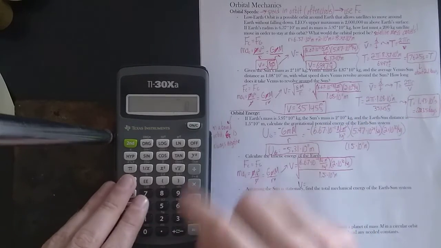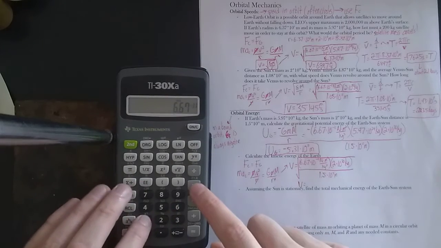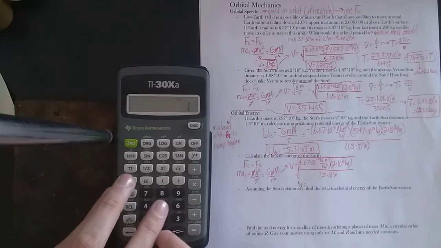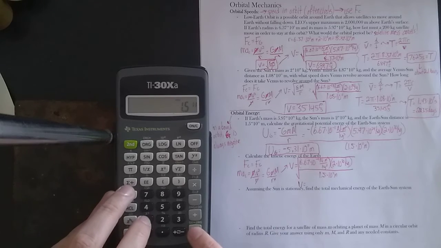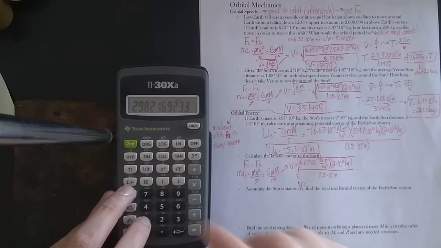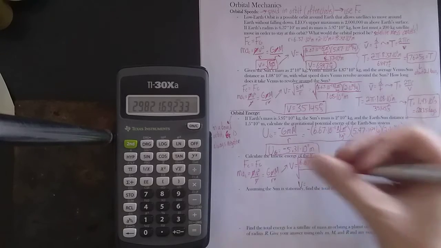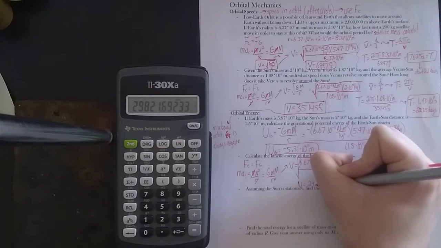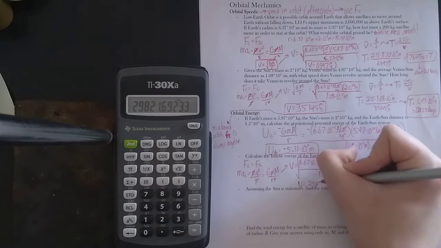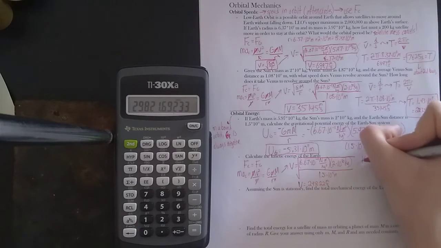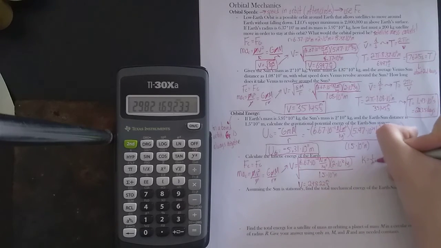The orbital speed of Earth is as follows. 29,822 meters per second.